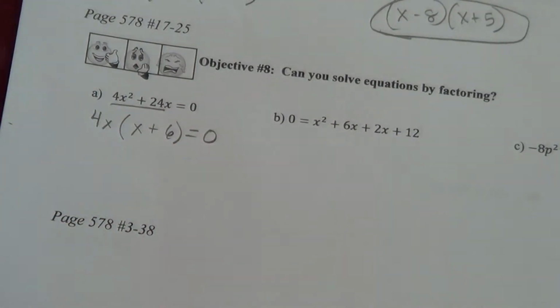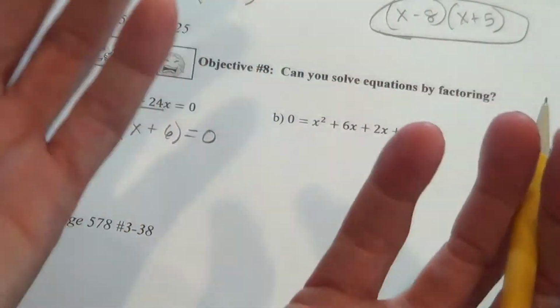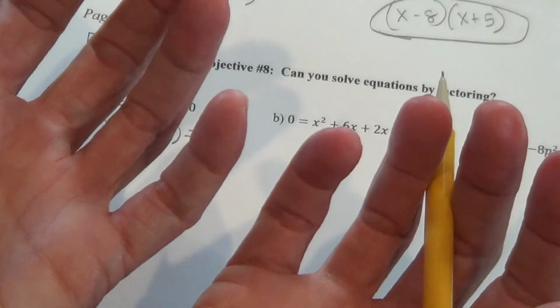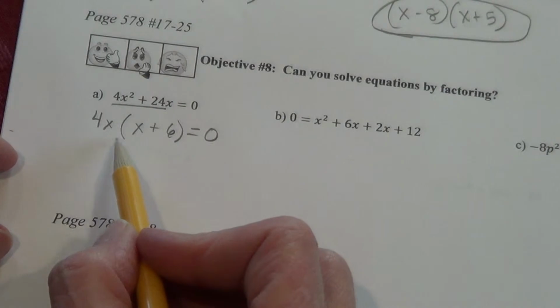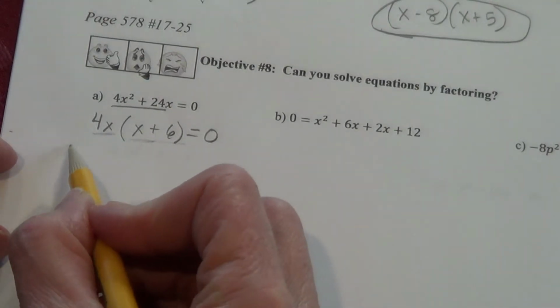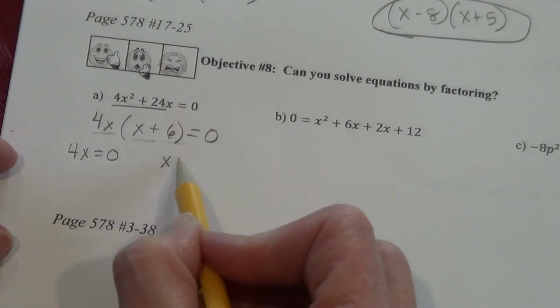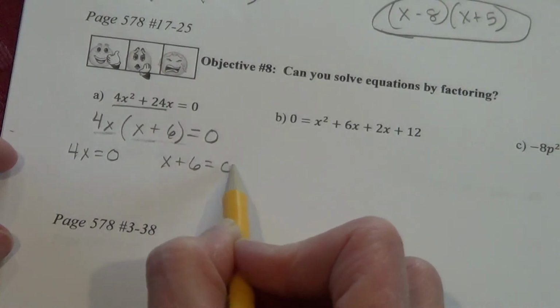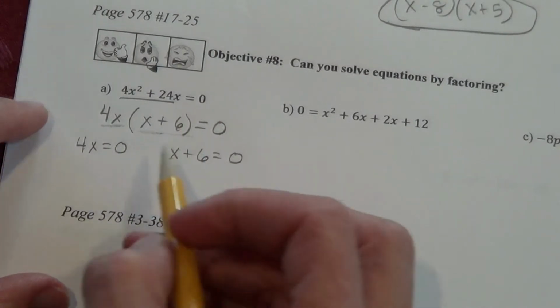Now, we've got a property, the zero product property, that says if you have two items and you multiply them together and you end up with 0, then one of these two items has to be 0. This times this equals 0. So either this is equal to 0, or this is equal to 0. In fact, there are two answers to this equation that will make it true.